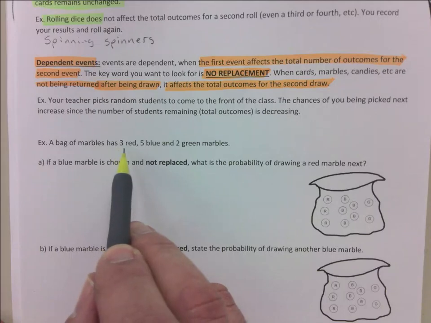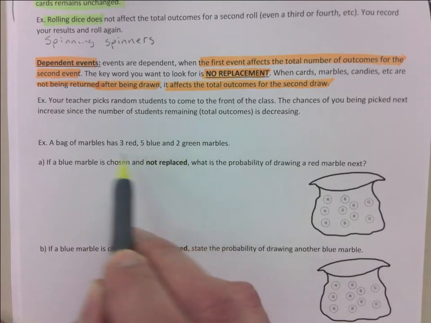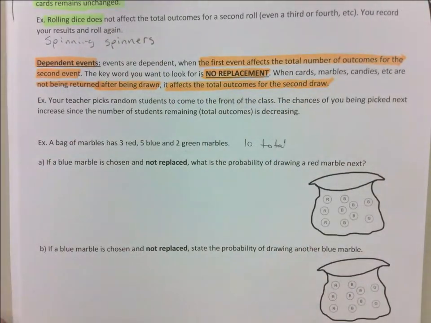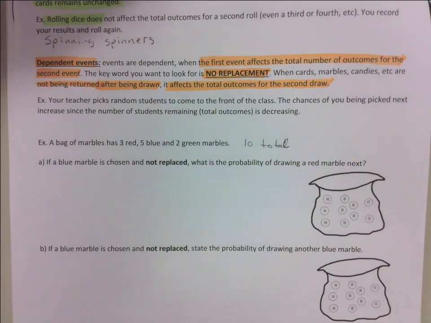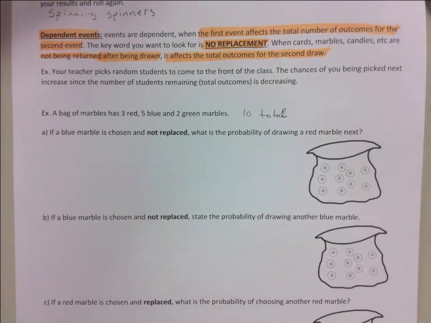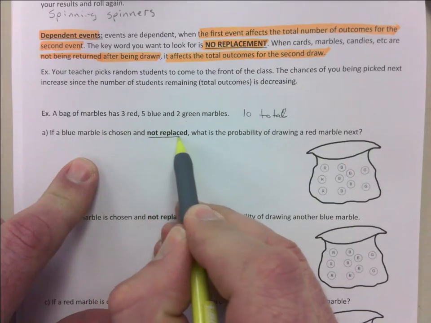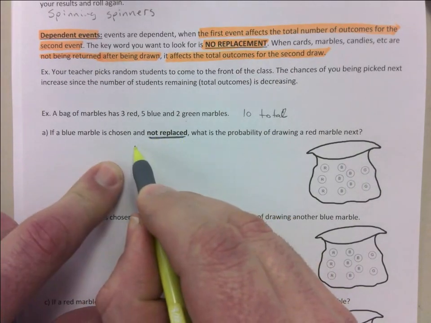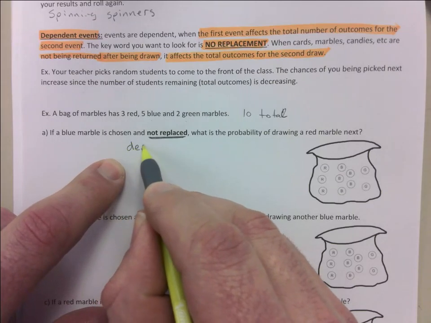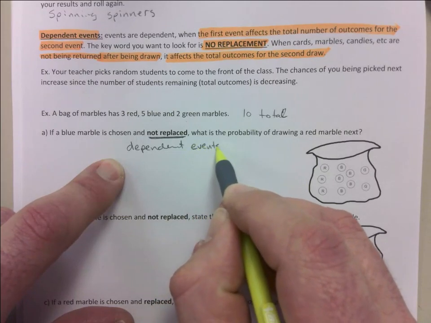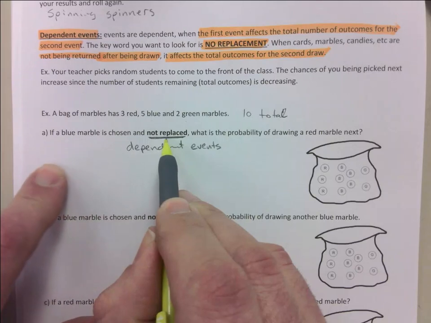Here, let's look at some specific examples where we apply this concept. Okay, so a bag of marbles has 3 red, 5 blue, and 2 green. So 10 total, right? Always figure out your total for probability. If a blue marble is chosen and not replaced, what's the probability of drawing a red marble? Okay. So you're not replacing, therefore, dependent events. Okay, that's for sure because of the no replacement.